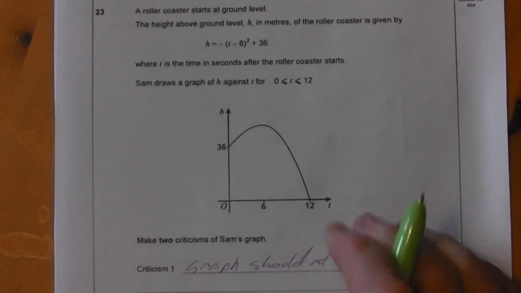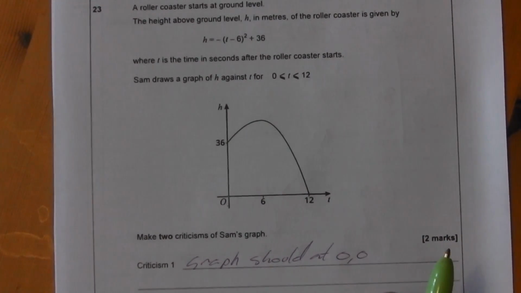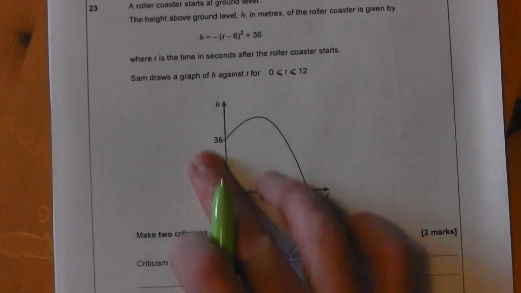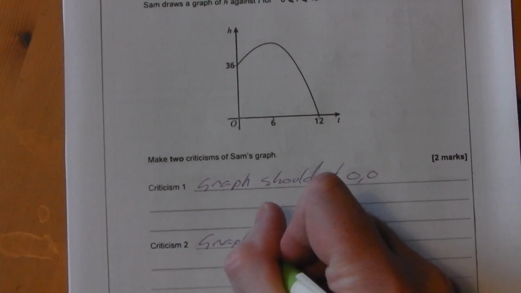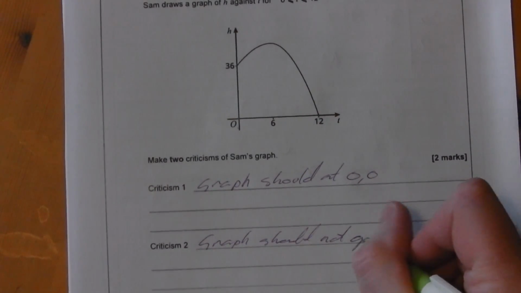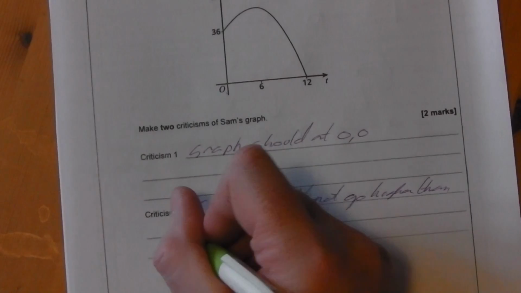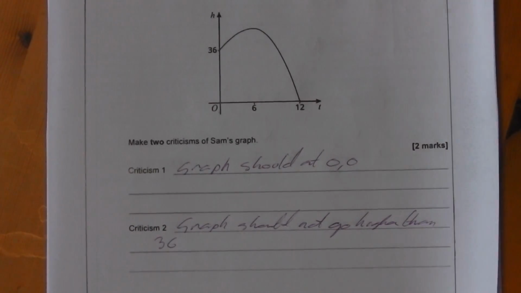And we can even say 0, 0, or we could say that it starts at 36, starts at the wrong height or something along those lines. Okay. And then the other thing is the graph goes too high. The graph should not extend beyond 36. I'm just going to say goes too high. Now, we've got those just as a couple of quick ones. There's only 2 marks. Doesn't have to be fantastic, but something along those lines.